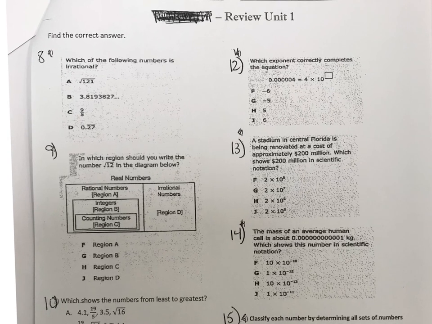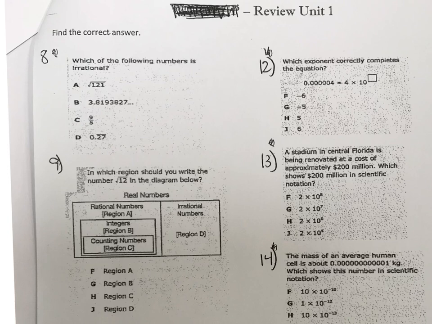Okay, our last page has a bunch of different numbers on it. Number 8, which of the following numbers is irrational? Irrational is a number that cannot be written as a fraction. A is the square root of 121, which is 11. This is 1.8. And then this is a repeating number. Repeating numbers are always rational. So B is the only option that is irrational because you can see that it continues on.